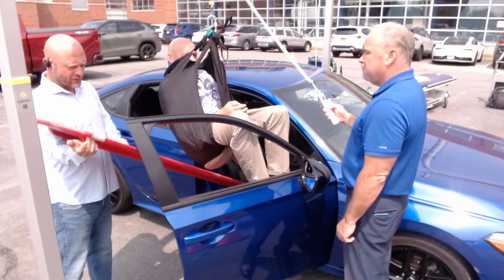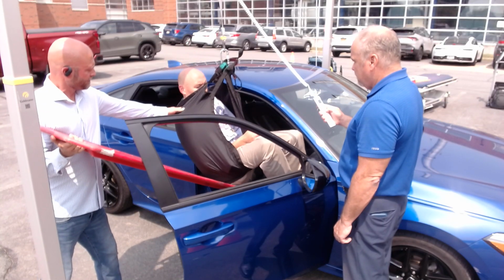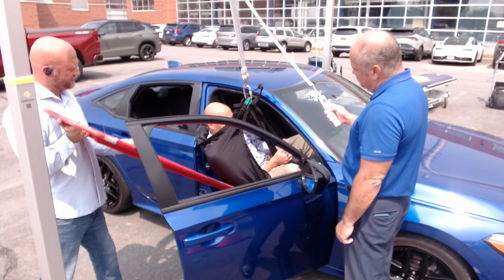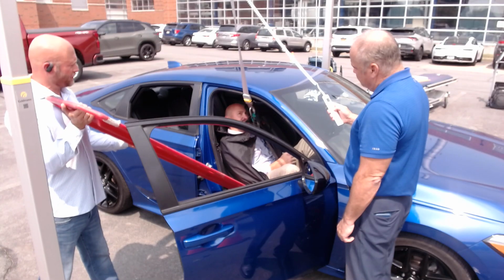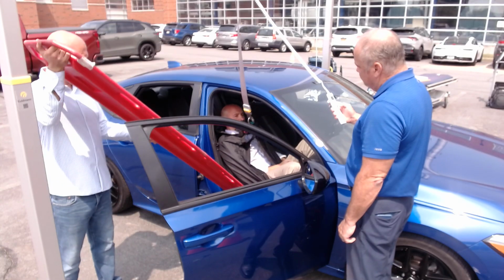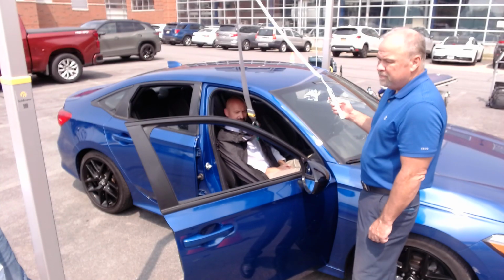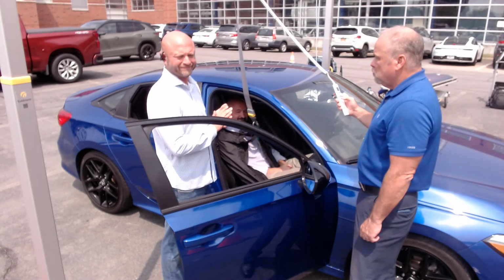And as the patient goes down, slides in. Patient's into the vehicle. Move the slide board, unhook your patient, and they're free to go home and not be able to get out of the car by themselves again.